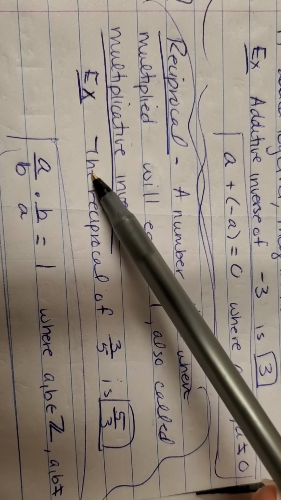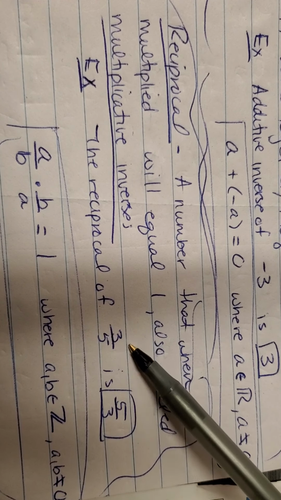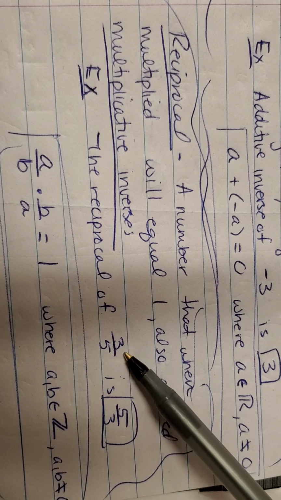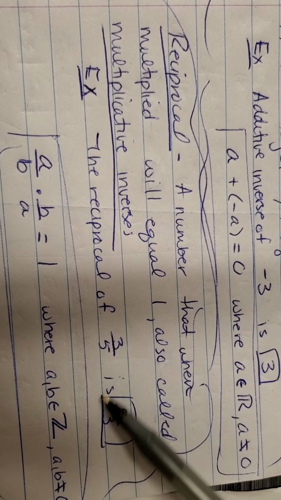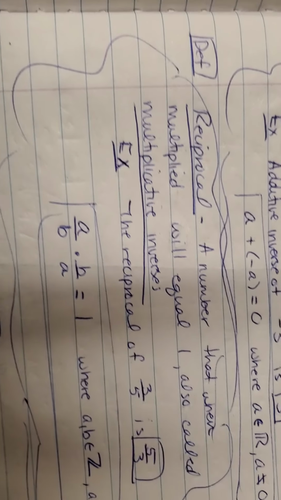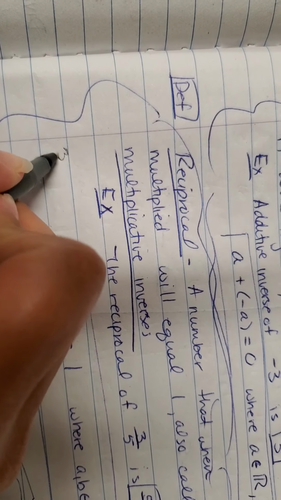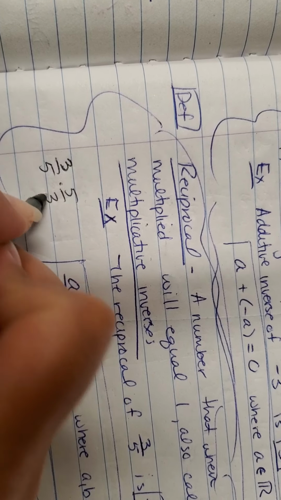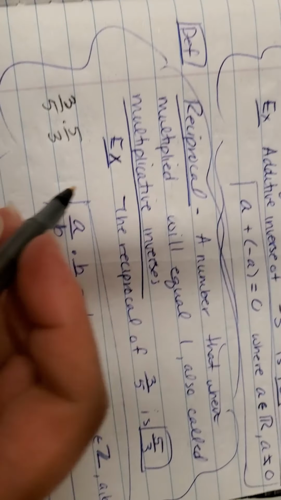Here's what we saw yesterday, the reciprocal of some number, so 3 over 5, is just 5 over 3. So you just flip the numbers. What goes on the top goes on the bottom. What goes on the bottom goes on the top. And if you multiply these two together, and I'll do it here on the side if you want, we had 3 over 5 times 5 over 3, for instance. That's what we have here.